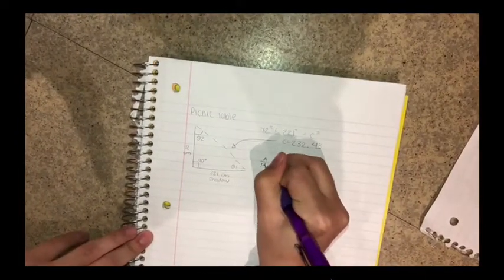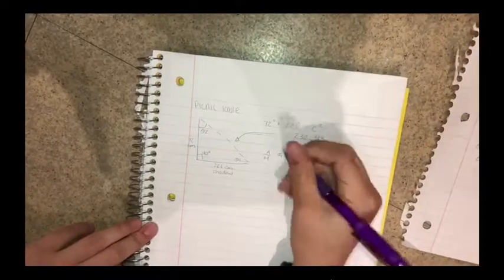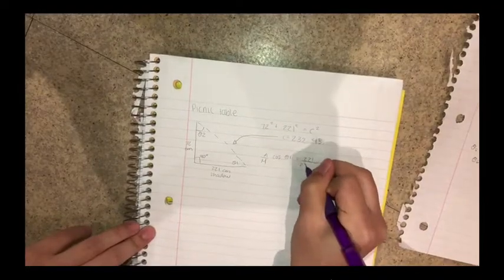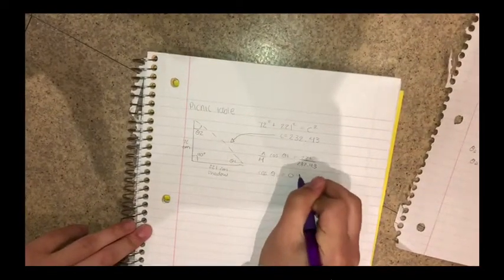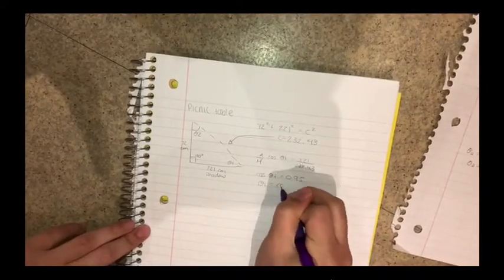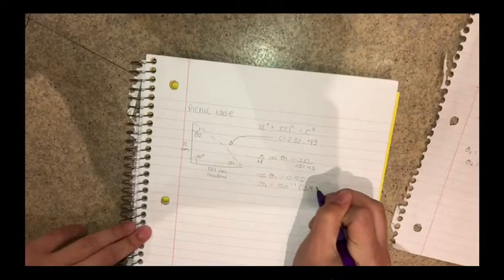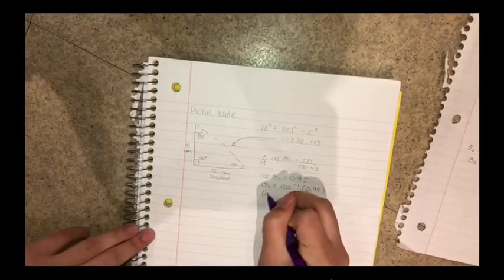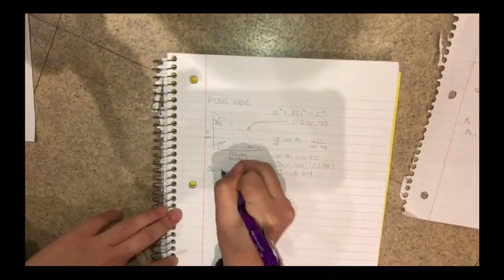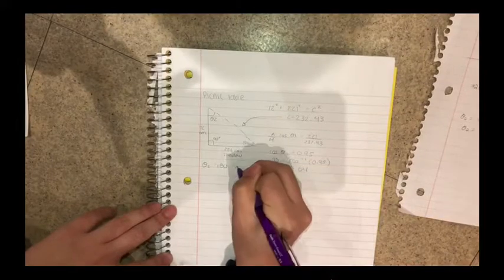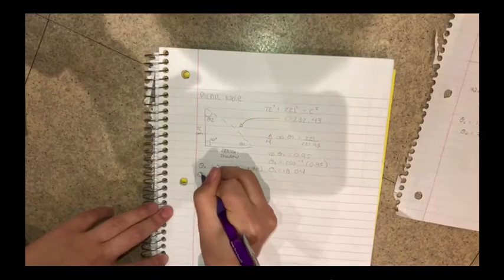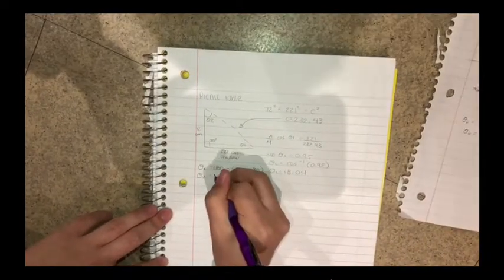To find the cosine, we have to do adjacent divided by hypotenuse, which is 221 divided by 232.43, which gives you the value of cosine angle 1 of 0.95. Angle 1 equals inverse cosine of 0.95, which is angle 1, 18.04. To find angle 2, you have to subtract from 180 angle 1 plus 90, which gives the result 71.95.